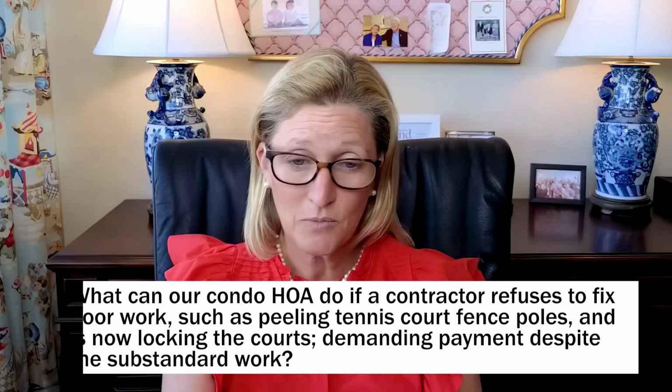essentially holding the courts hostage until he's paid for substandard work. What are our options? Well, whoa, that's very upsetting to me that a vendor would put a padlock on your property. So I would cut that off, number one, and remove that sign.